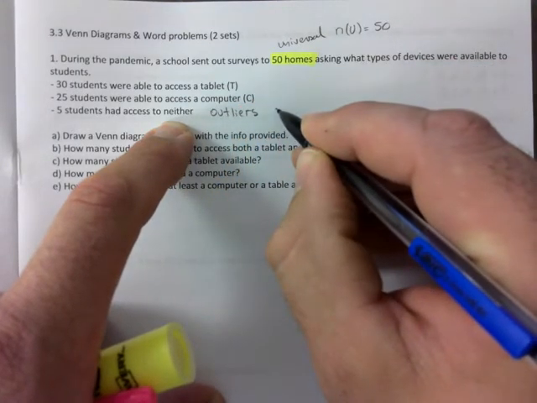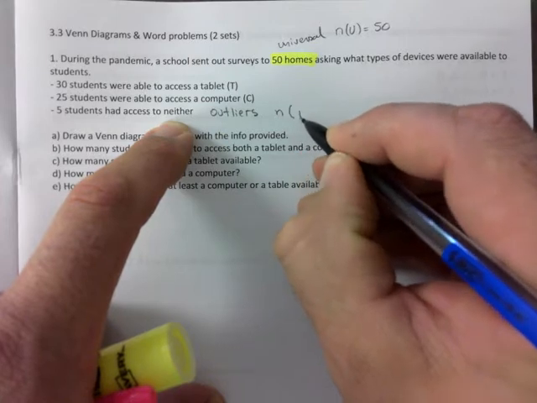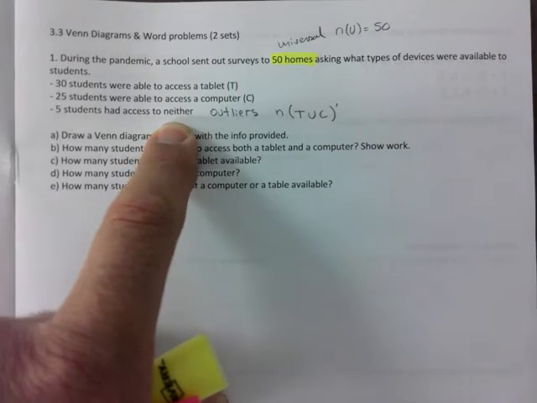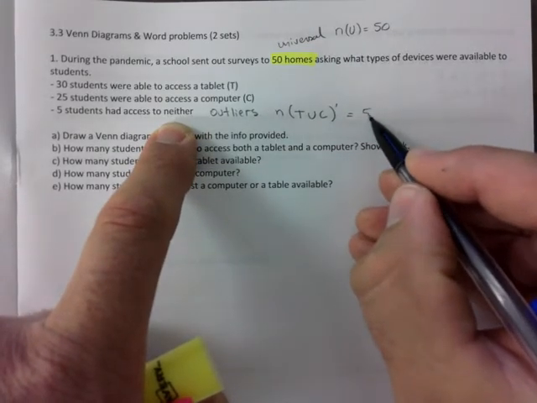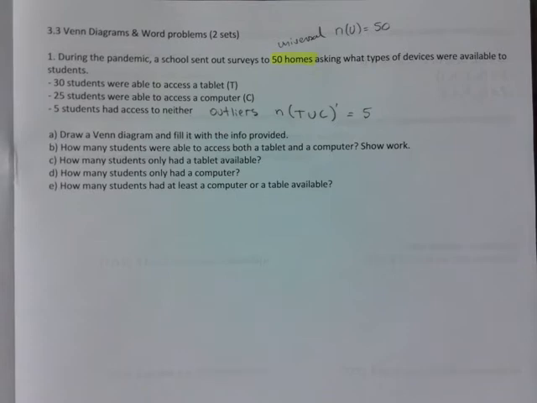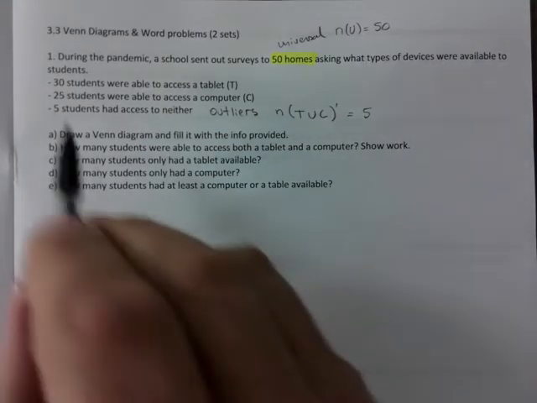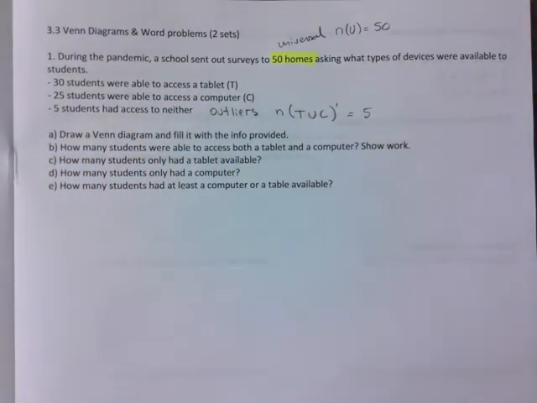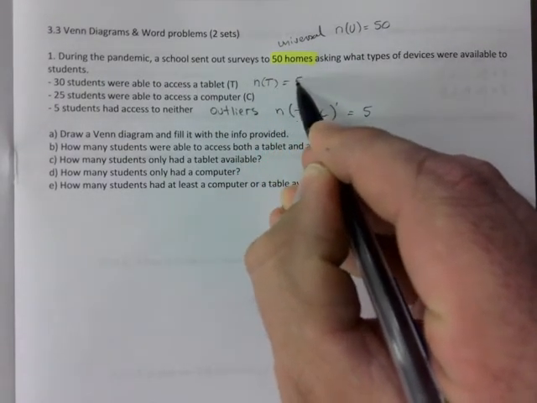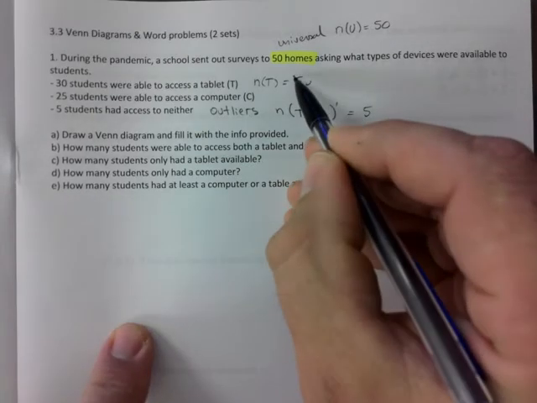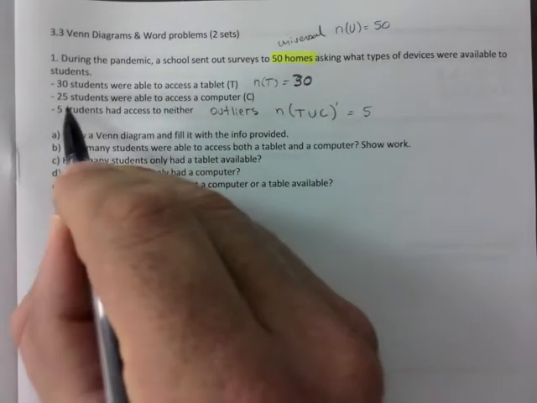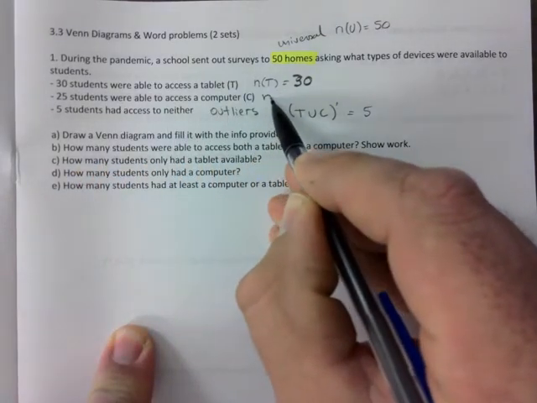Okay, so basically the number of elements there are in neither set, and we call that 5. We know that there's 5 homes that didn't have access to either one. 30 students able to access a tablet. I right away know that the number of elements in set T is 30, not 50, sorry. Right, it's 30. And then 25 students were able to access a computer.